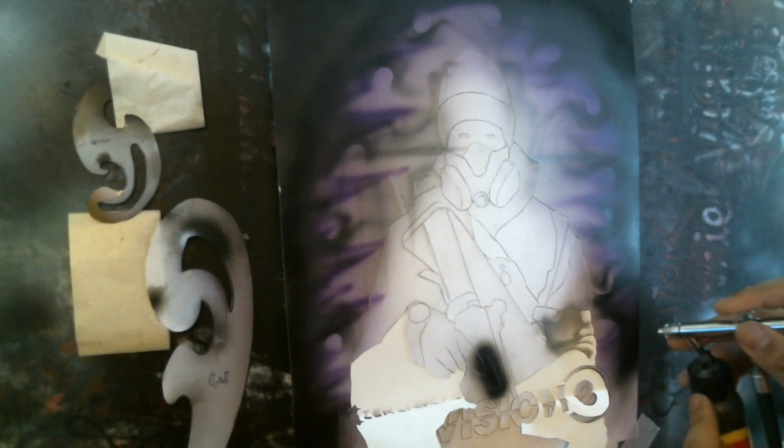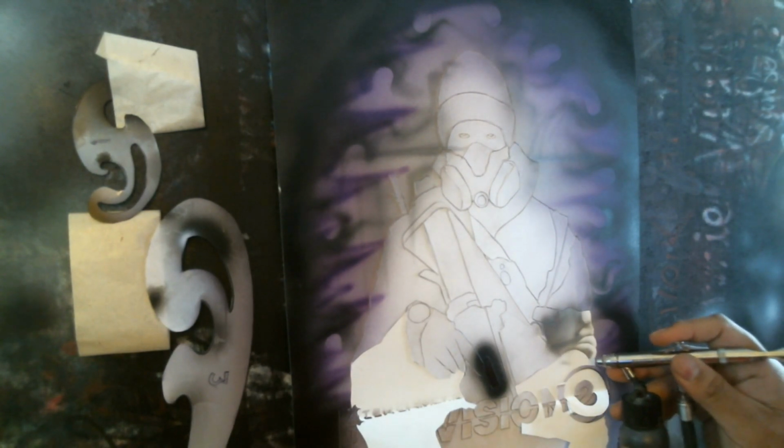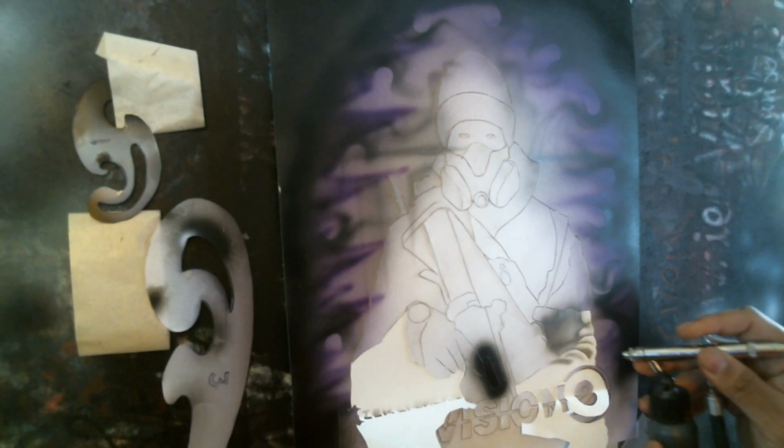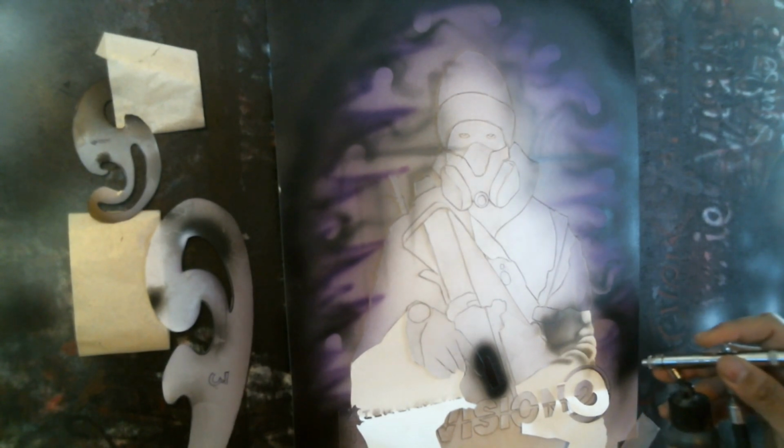So this exercise is a little bit more advanced, as you can see. So if you plan on taking on an exercise like this, I suggest you already kind of know how to make nice fine lines, nice smooth lines and dots, because it'll make it just that much easier.